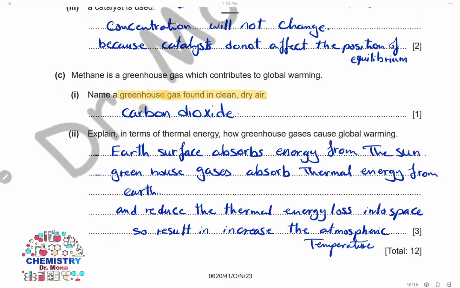C. Methane is a greenhouse gas which contributes to global warming. Name a greenhouse gas found in clean dry air. Here in clean dry air we also have carbon dioxide, which is a greenhouse gas.